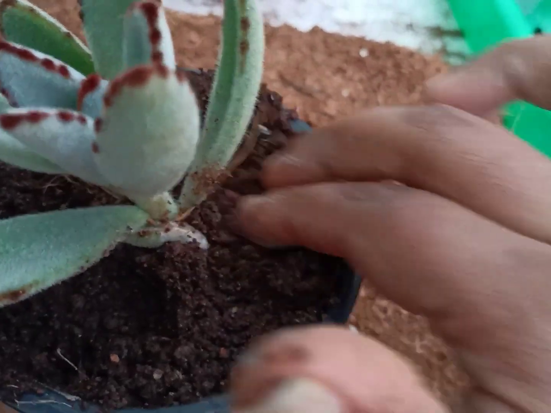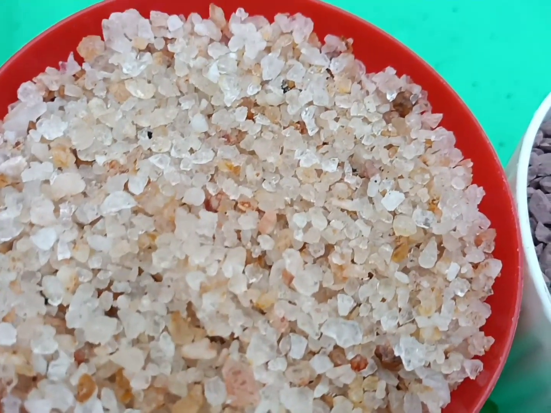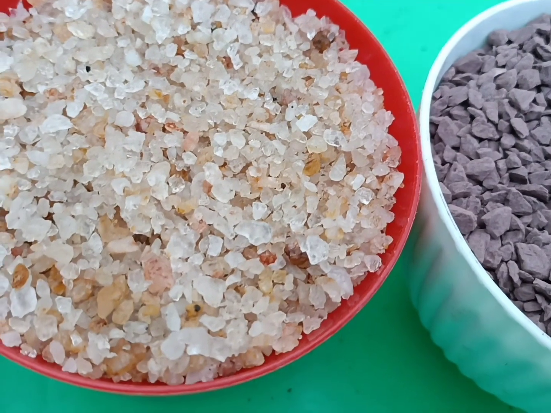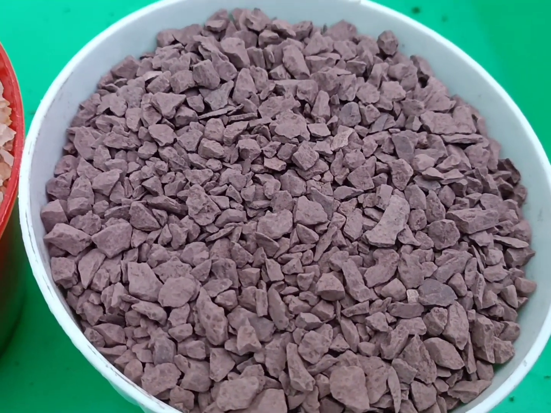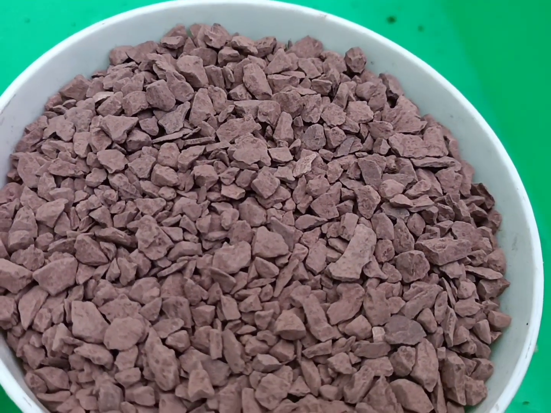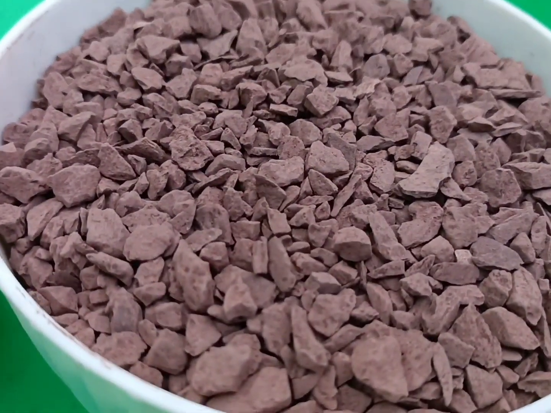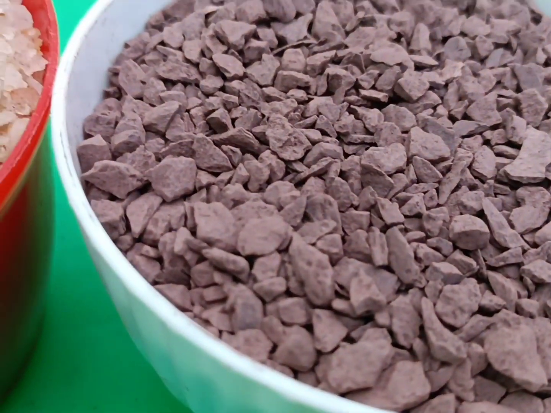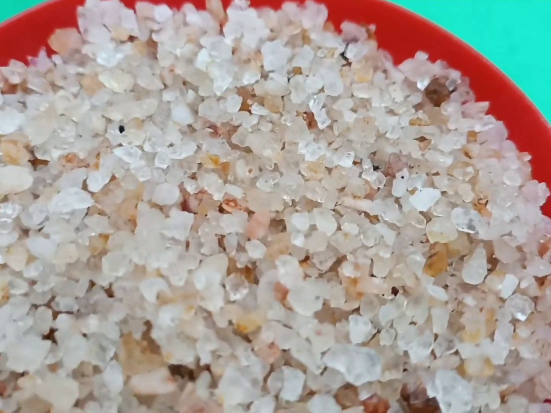Next, about coarse sand, decomposed granite, gravel, all these. These are used to aerate the soil. They provide good drainage. Since grit and gravel have no moisture retention, they are only used for drainage. So if you want to prepare a good draining soil, you can add coarse sand, decomposed granite and so on to your soil.